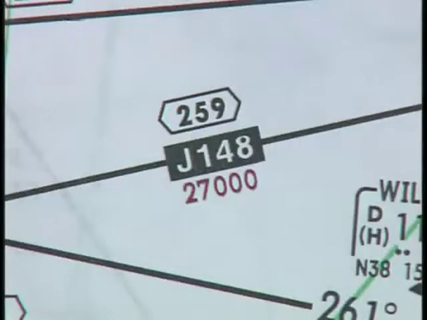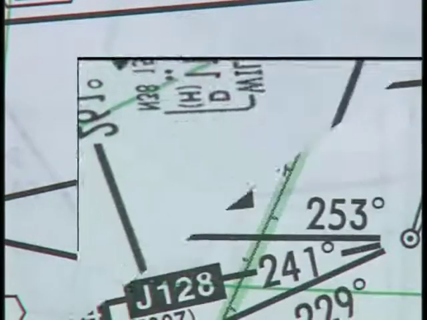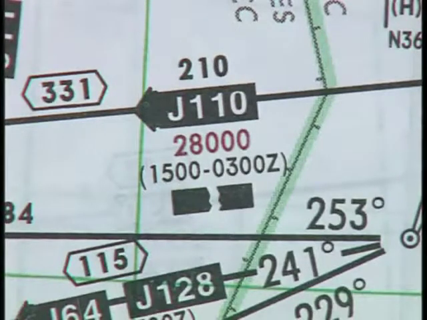Jet routes are shown in the same basic manner as Victor Airways. If the jet route designator is shown inside an arrow, such as J110, the airway is a preferred one-way route. If an effective time is also included, it is only one way during that particular time. Otherwise, it is a two-way airway.